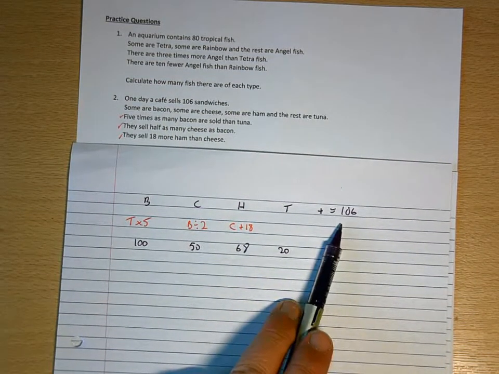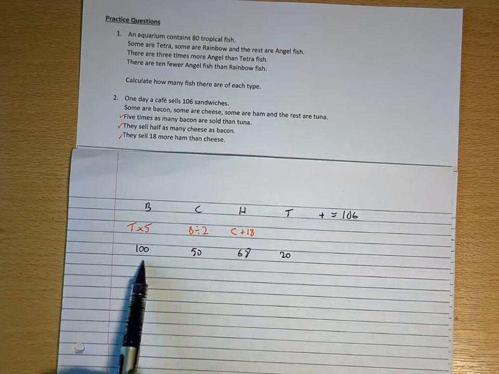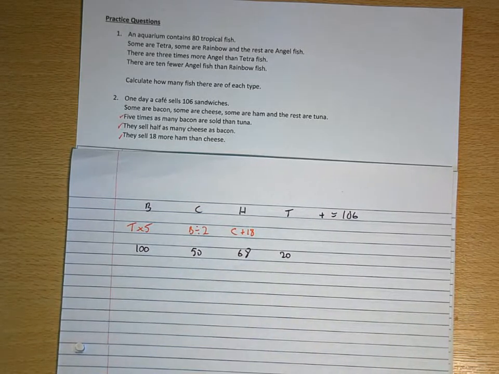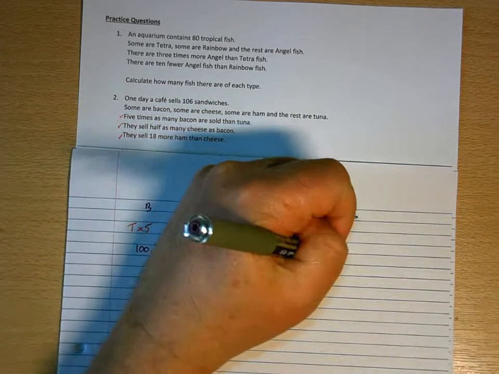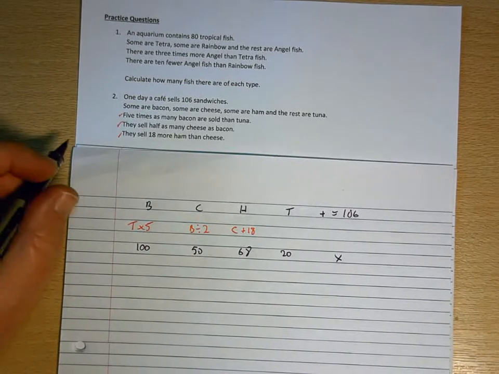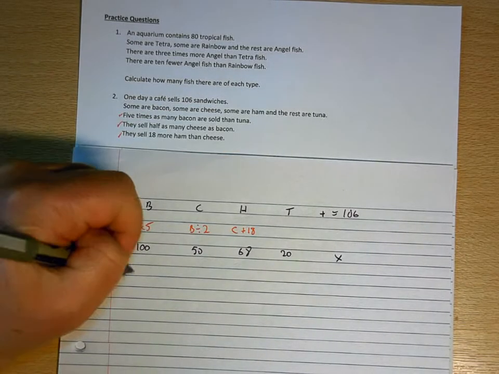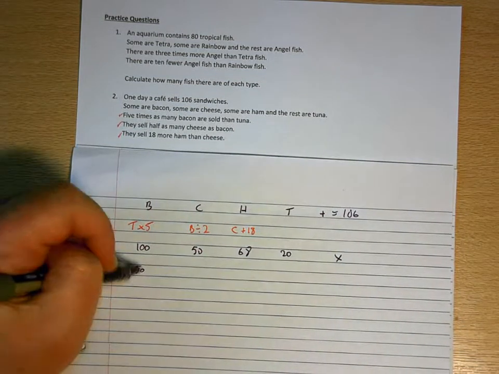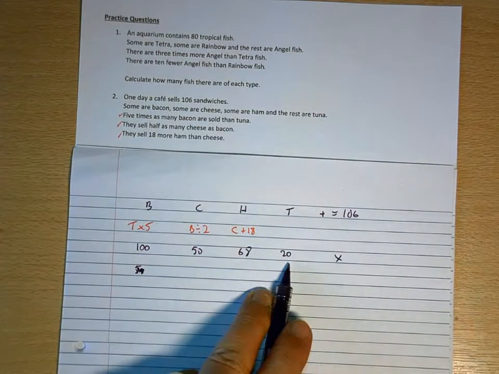So you can see there that's going to add up well over 106. We've got 100, 150, 170, 238. So that's way too big. So if we try 50 bacon then, sorry, this is where we're going to start.